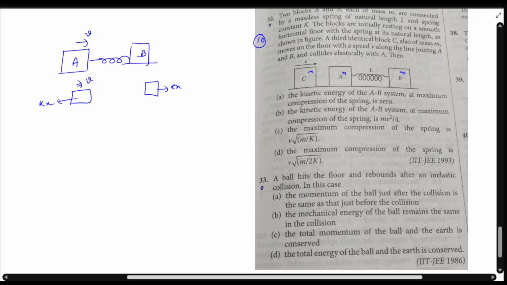If both have the same mass, then velocity will get exchanged. So what will happen? You must understand the situation first. Immediately after the collision, they start to move with V and it starts to compress the spring. As soon as it compresses, this block will experience a force kx in this direction, and this one experiences a force kx in this direction. This one is still moving with V, right? So what happened?